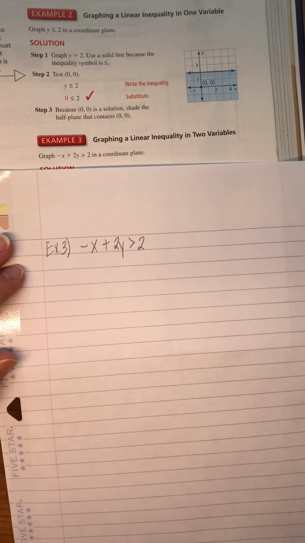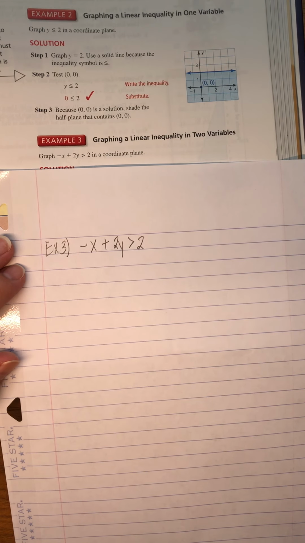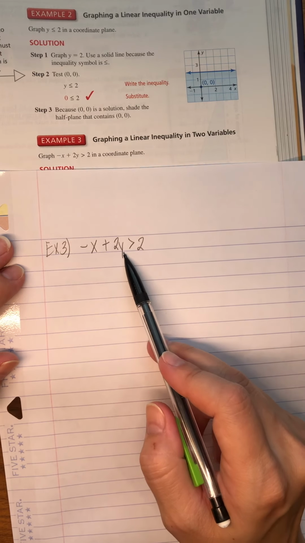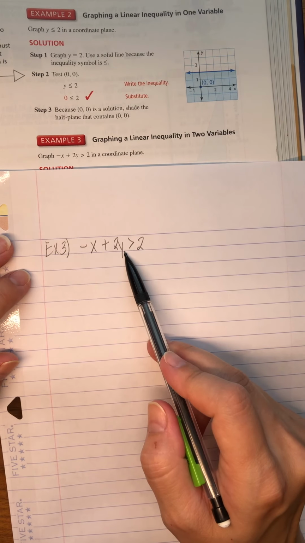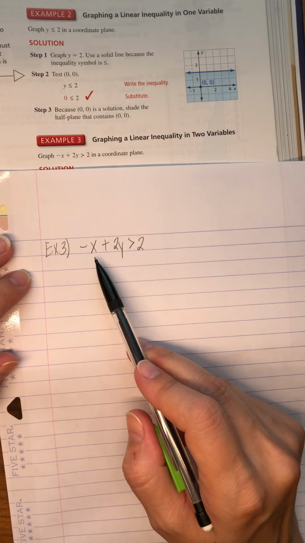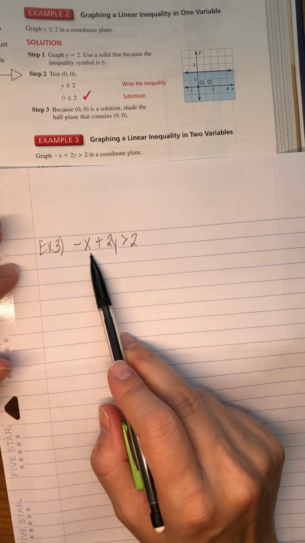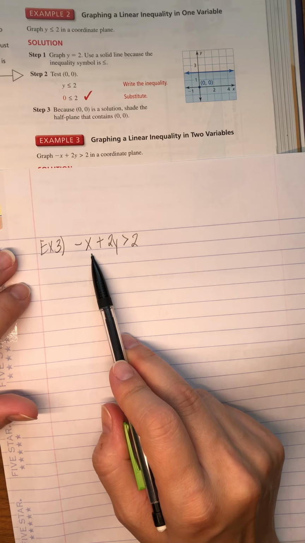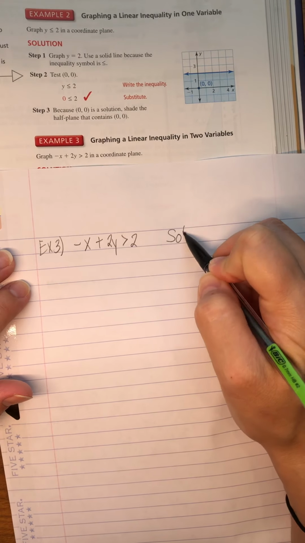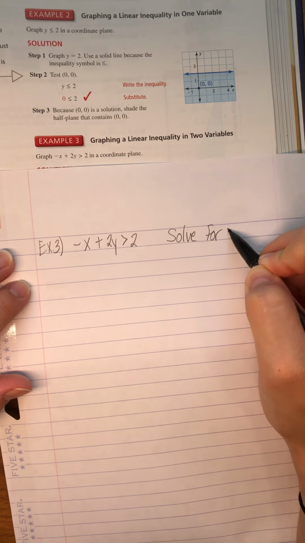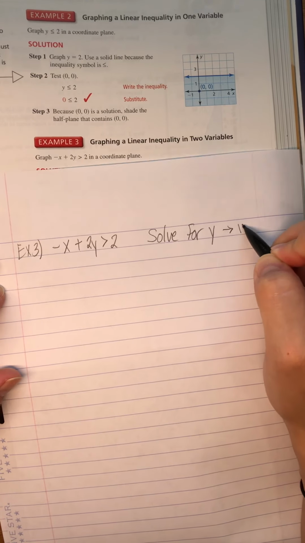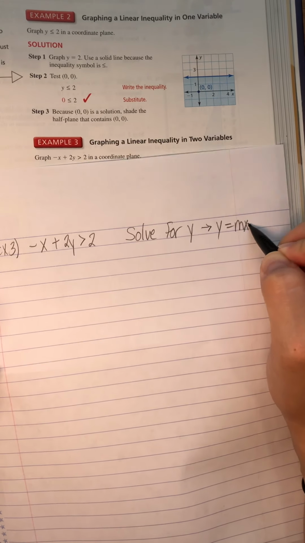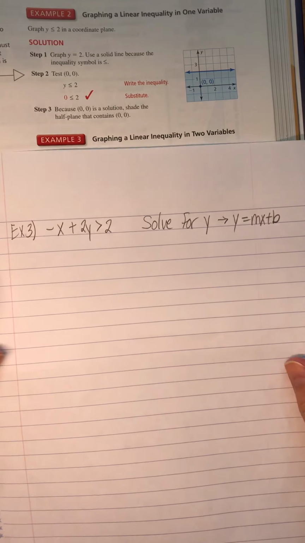Now, in order to graph this, we could put this into slope-intercept form, make it y equals mx plus b, or we can find the x and y intercepts by plugging in 0 for x, solving for y, plugging in 0 for y, and solving for x. And that's totally up to you. I think it's easier to use y equals mx plus b. So let's solve this inequality for y, so that I can get it in y equals mx plus b form. And then we're going to graph it from there.